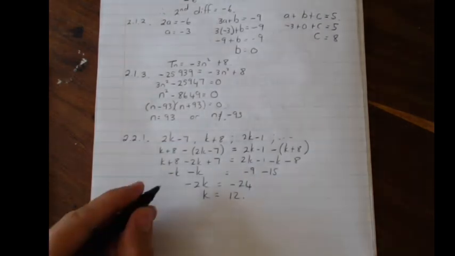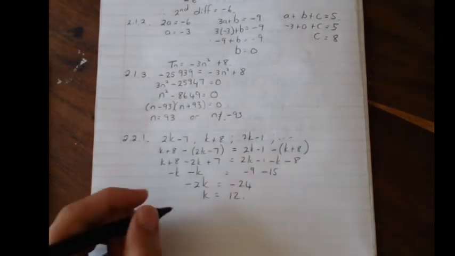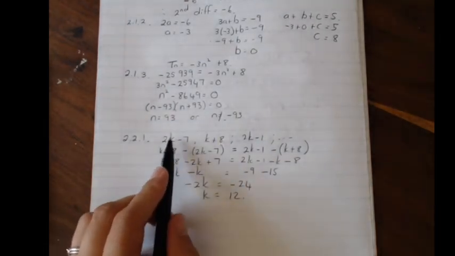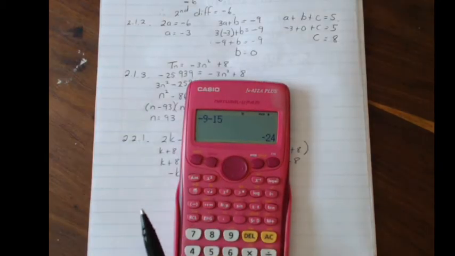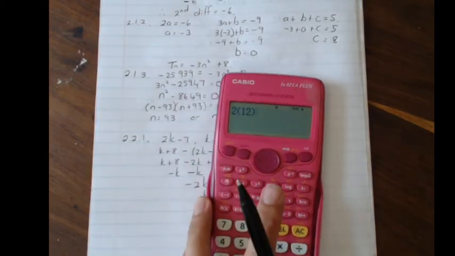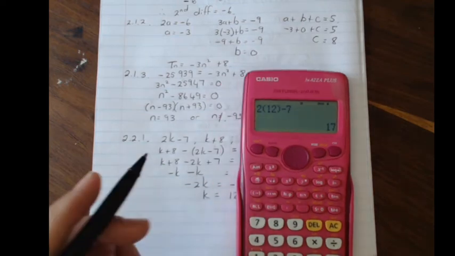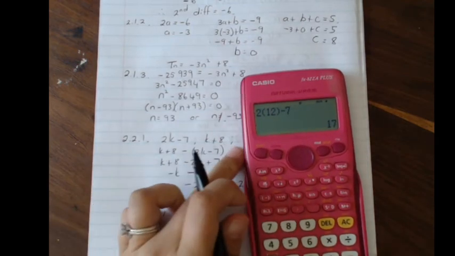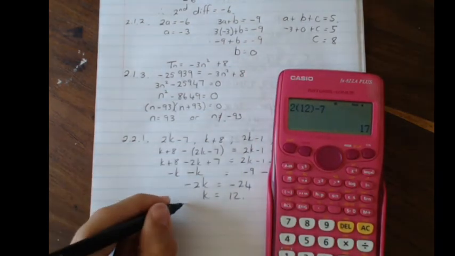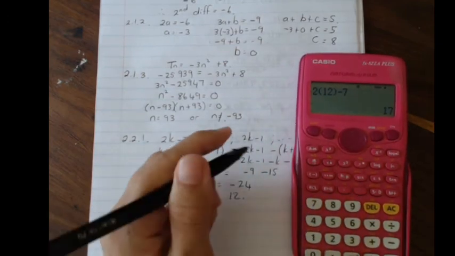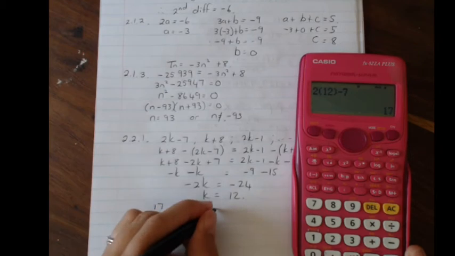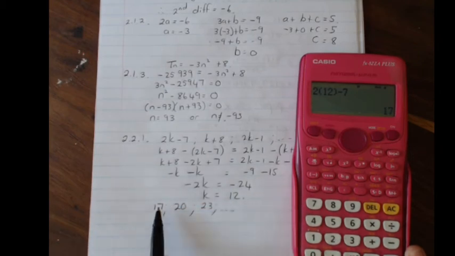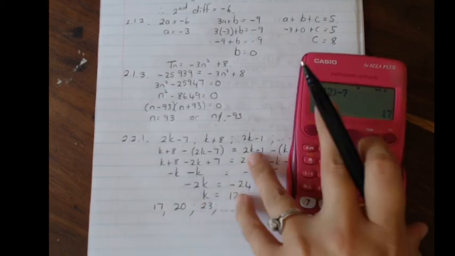So k is 12. Then if I substitute the 12 in there, 2 times 12, 24 minus 7, which is 17, is the first term. k is 12 plus 8 is 20, the second term. And 2k minus 1 is 24 minus 1, 23, the next term. And I can see this is a pattern that goes plus 3, plus 3, plus 3.